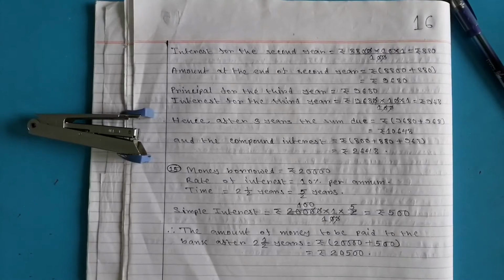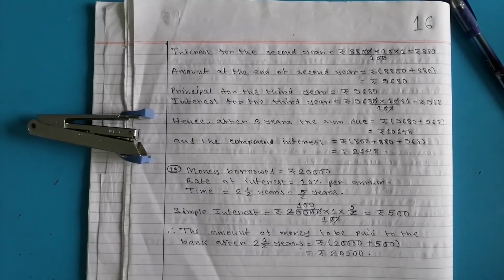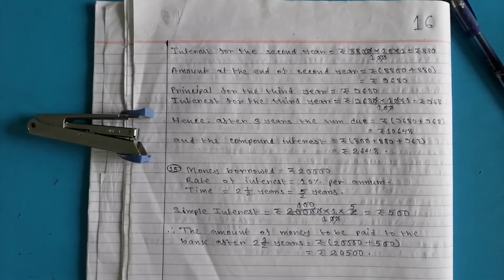Okay, Vikram borrowed 20,000 from a bank. So he is taking some money from a bank at 10% per annum of simple interest. He is taking the money from the bank in simple interest, but when he is giving the money as lend to his friend, that will be in compound interest. It is told that he lent it to his friend Venkat at the same rate, but now it is not simple interest, it is compounded annually. Compounded means he is giving the money to his friend in compound interest. Find the gain after 2.5 years.